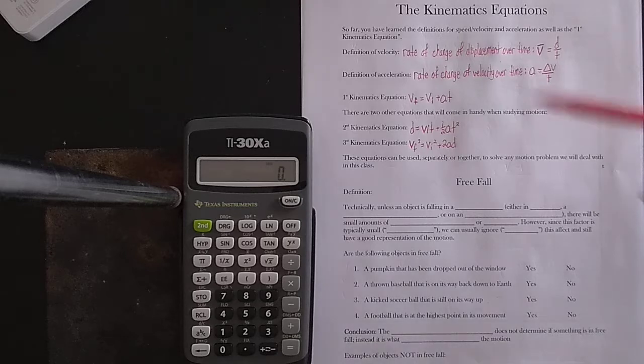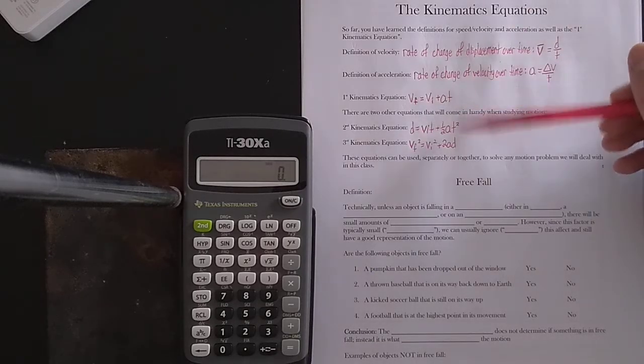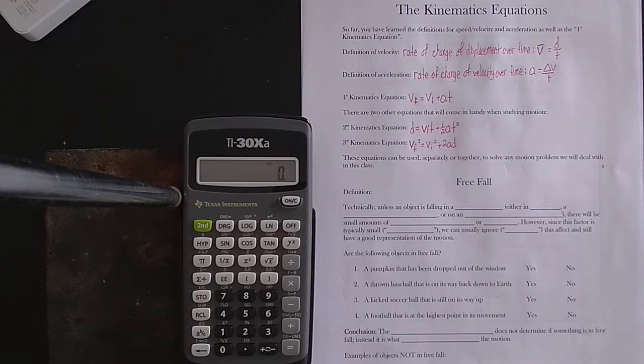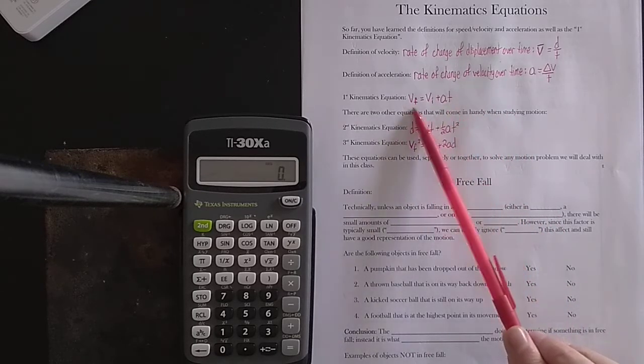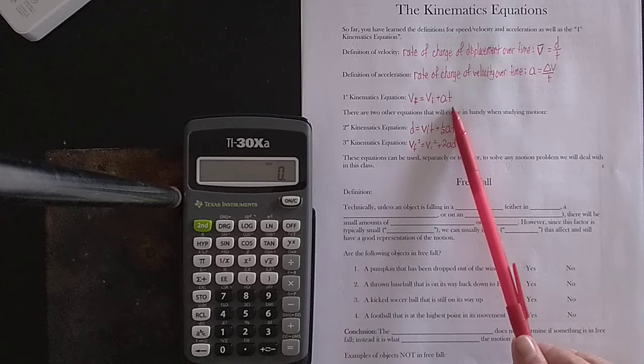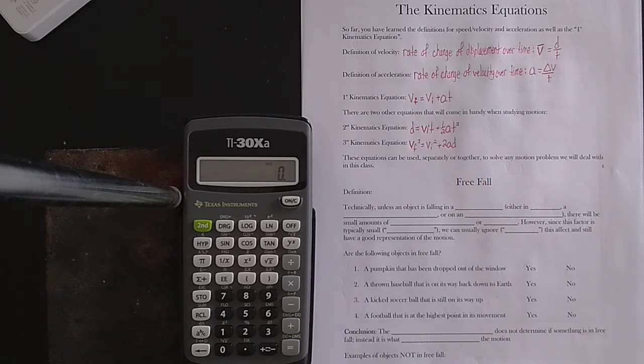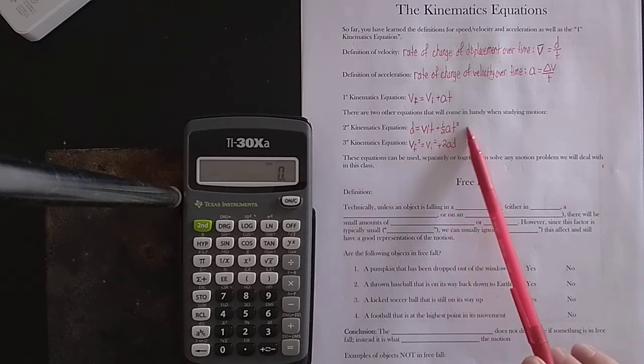And if you notice, all these equations are missing a certain one of the variables. So let's say that you needed to find a distance. Well, then very obviously you wouldn't use this equation because it has nothing to do with distance. There's no distance or displacement. There's no d in there. Okay? If you were looking for the final velocity, you very obviously would not use the second equation.